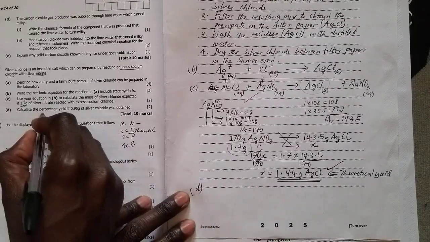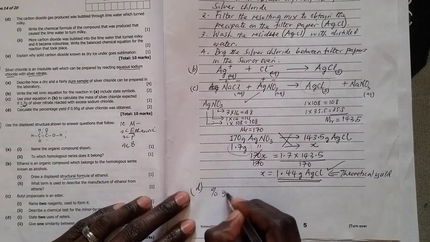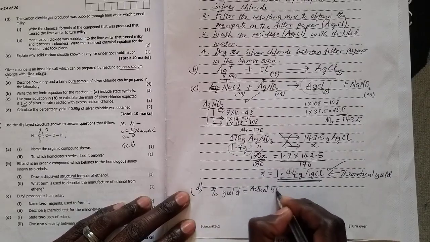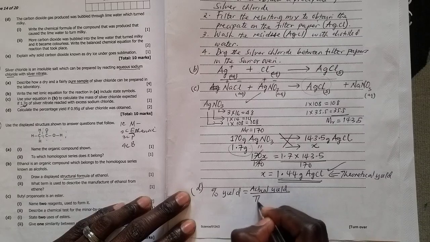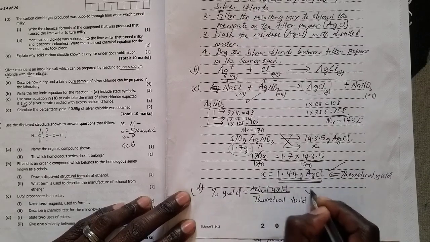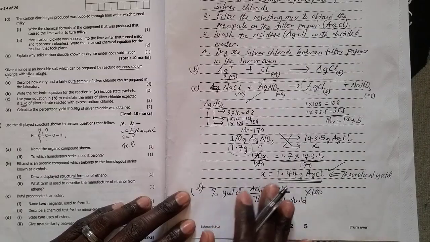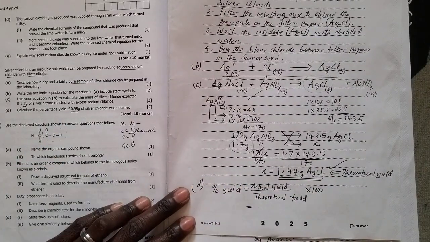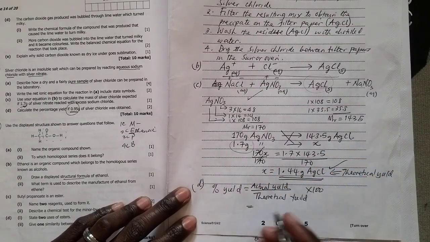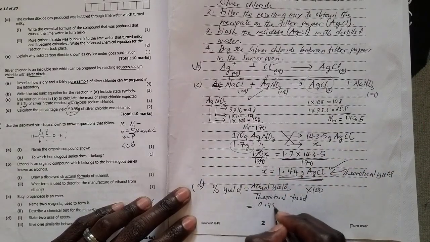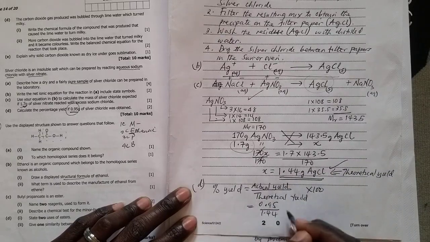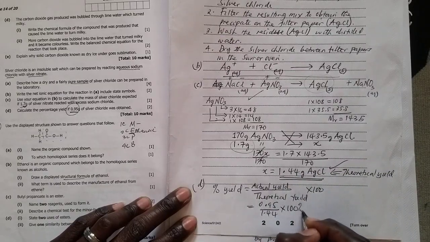So they want us to find the percentage yield. The percentage yield is equal to the actual yield over the theoretical yield, then you multiply this by 100. If you notice, they gave you 0.95. That is the actual yield when they carried it out experimentally. So it will be 0.95 over the theoretical yield 1.44, then multiply this by 100%.